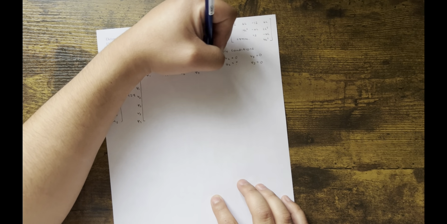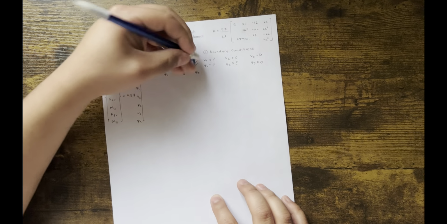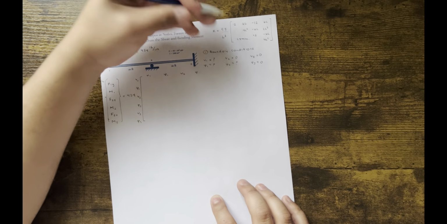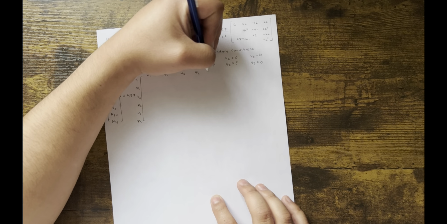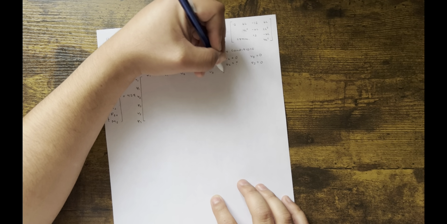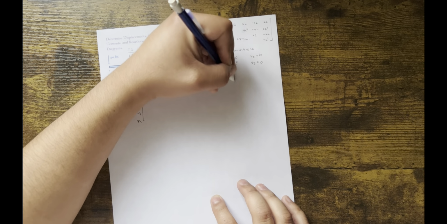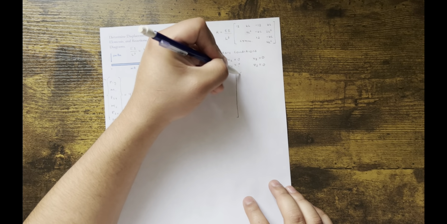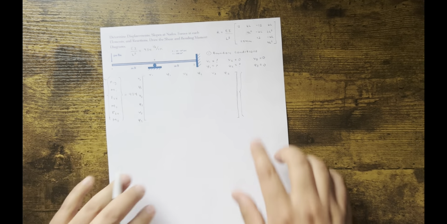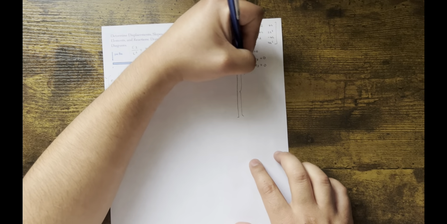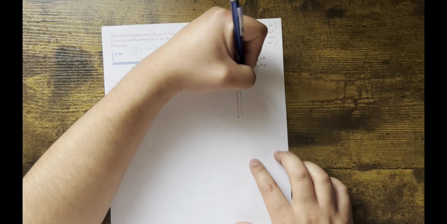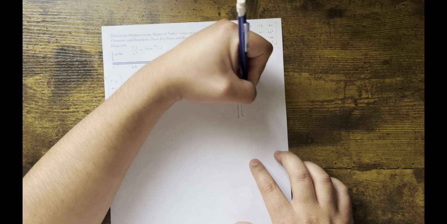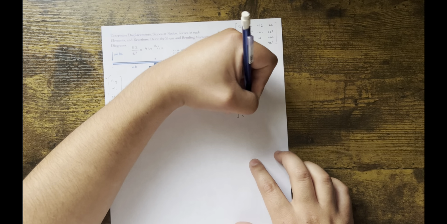In this problem, it might not be an issue, but in future problems, it might be an issue, just FYI. So I like to give myself the space. Same thing going down: V1, Phi1, V2, Phi2, V3, Phi3.